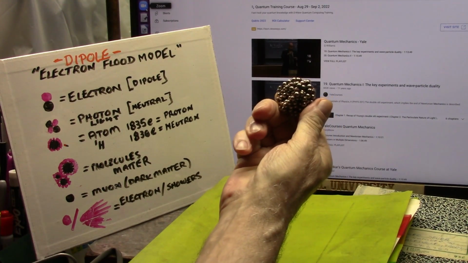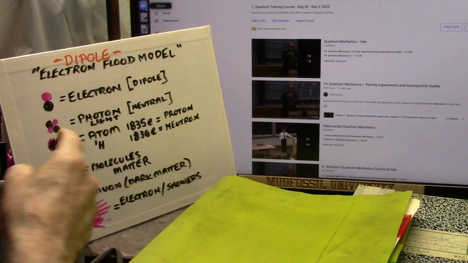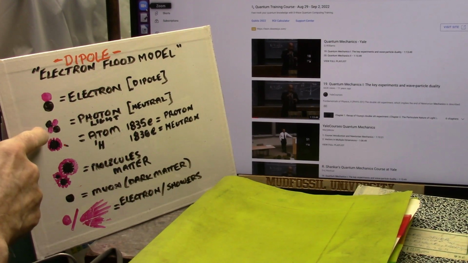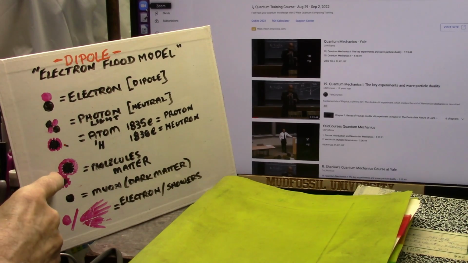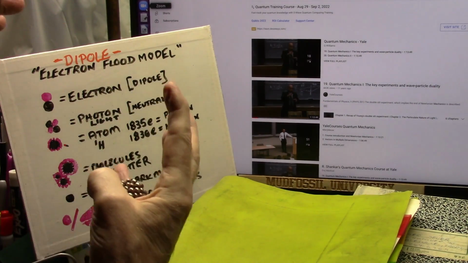Every one of them is a dipole magnet. It's a little dipole magnet, just like that. Every one of them is like that. Two of them together make this. Then you start to get into your full atoms.